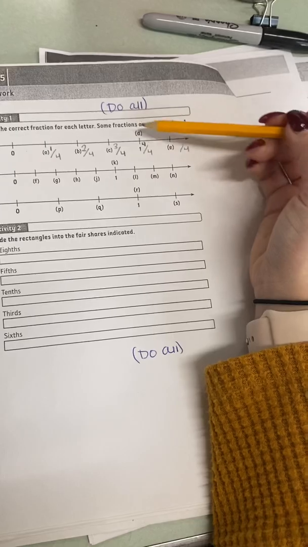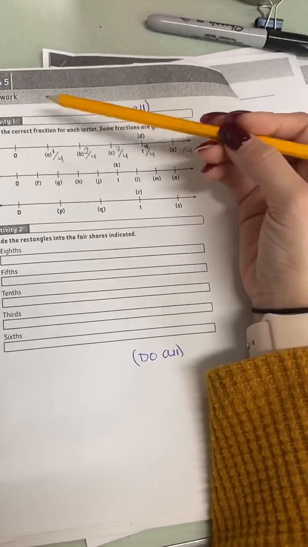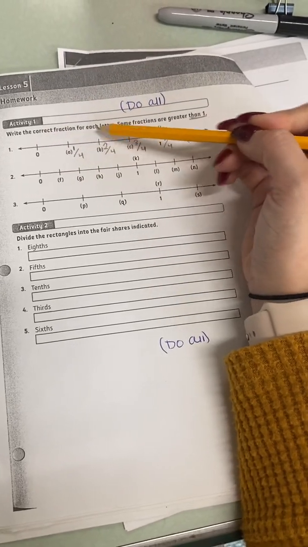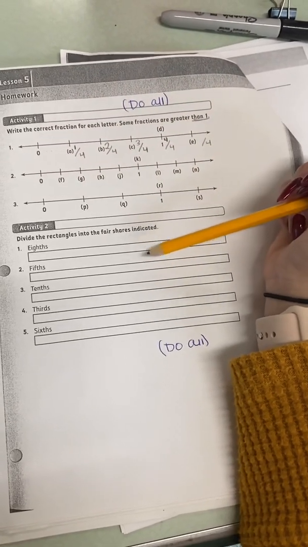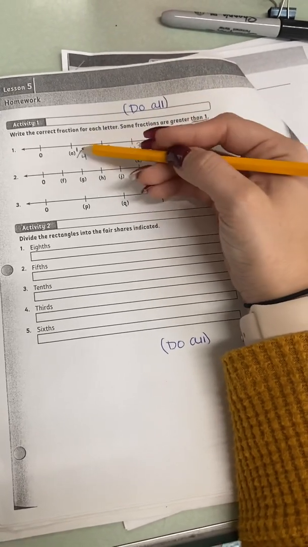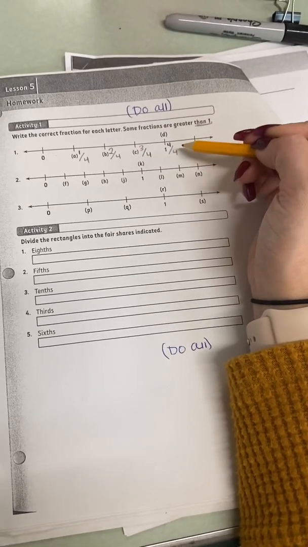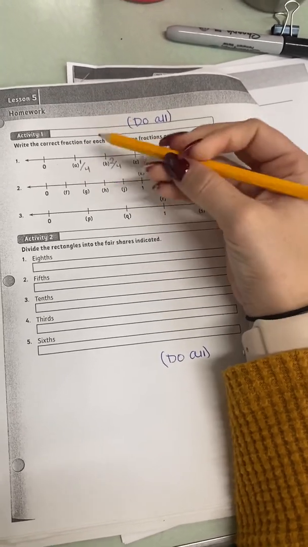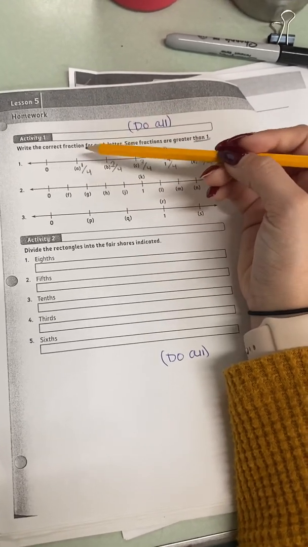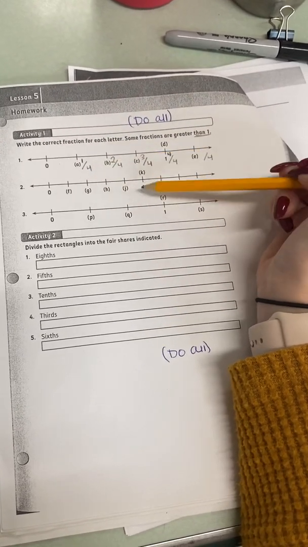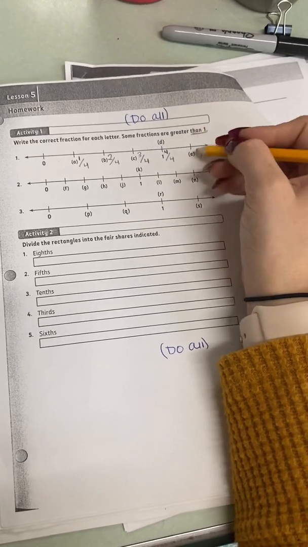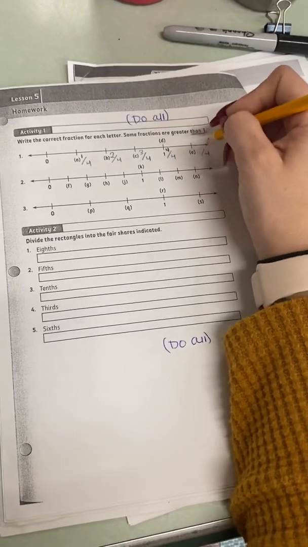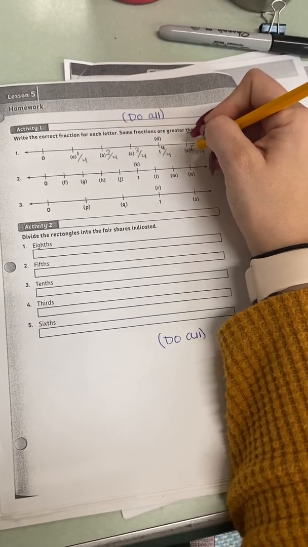So what I did here for problem 1 was I counted how many fair shares we had on the number line before the 1. So we had 1, 2, 3, 4 fair shares. I then went in and added my unit fractions. So we know we had 4 fair shares, so that would be the denominator of each of our unit fractions. And then I just went through and labeled all of the numerators. We have 1, 2, 3, and 4. So since E here is after our 1, our unit fraction for this would be 5 out of 4.